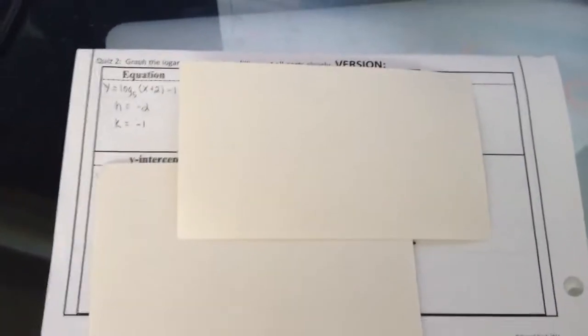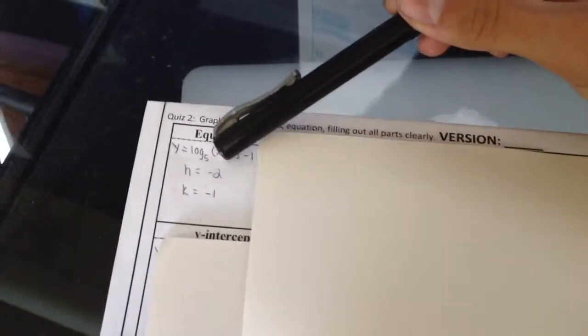Hi, this is Eric from Period 4, and I'm going to be showing you how to graph log functions and identify all the parts. Okay, first we're going to start off with an equation, which we have right here. To find the h, you just set that equal to 0, and to find the k, it's the last one right here.